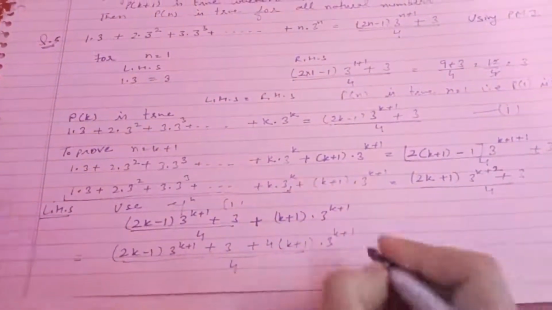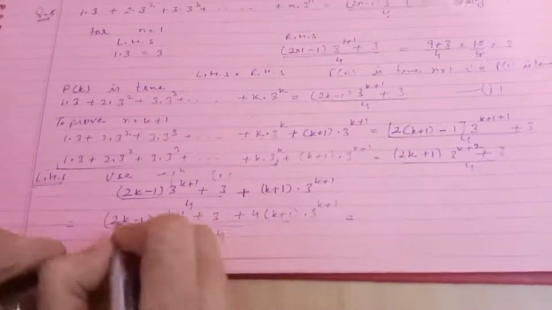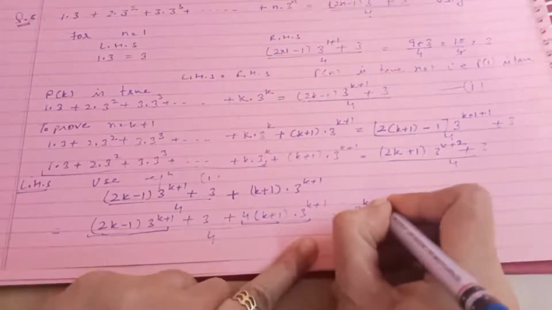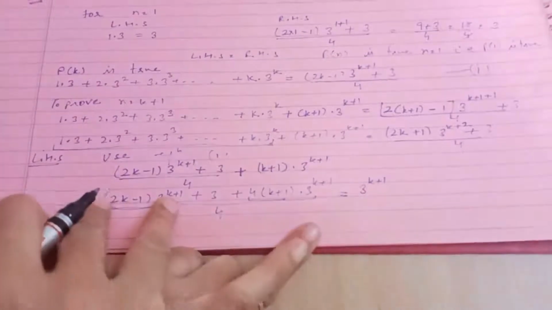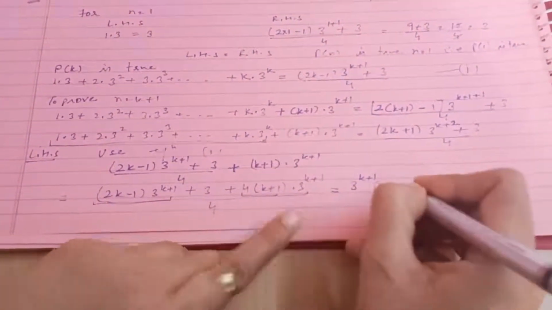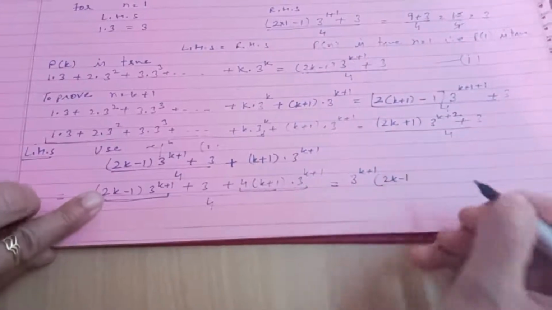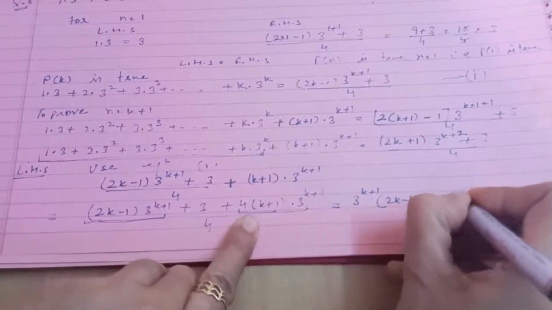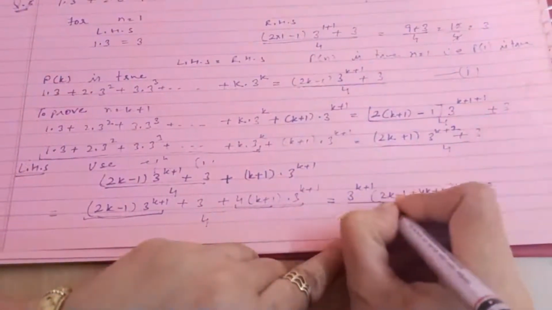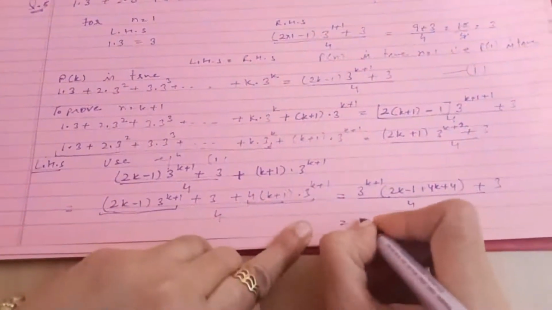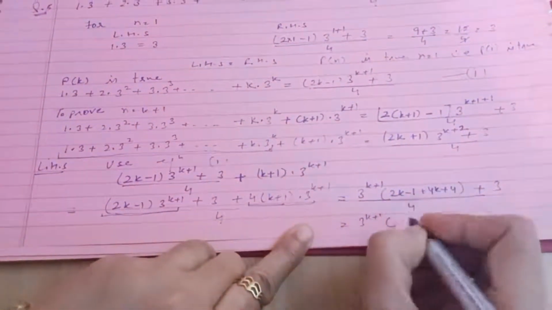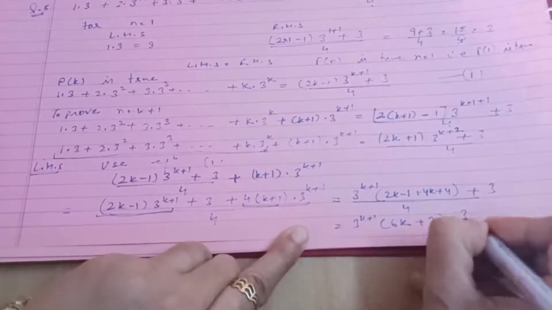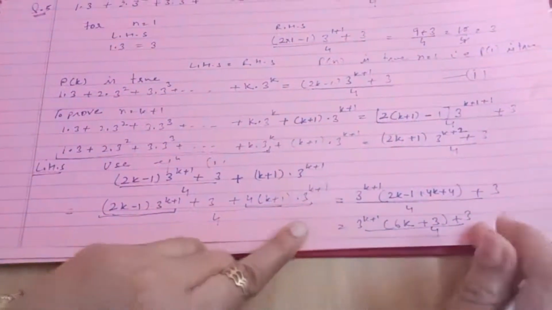Now separate this 3 alone. From this term and this term, the common factor is 3^(k+1), so I am taking 3^(k+1) out. Only this term and this term I am taking common. In the bracket it will come 2k minus 1, and here, taking 3^(k+1) out, inside it is 4k plus 4. Okay, plus 3 by 4. Now solve: it is 3^(k+1), 2k plus 4k, that is 6k, plus 3, divided by 4. Okay, that is what comes.